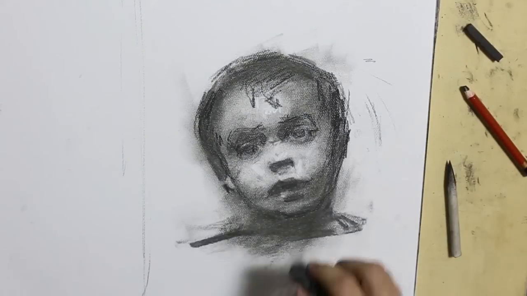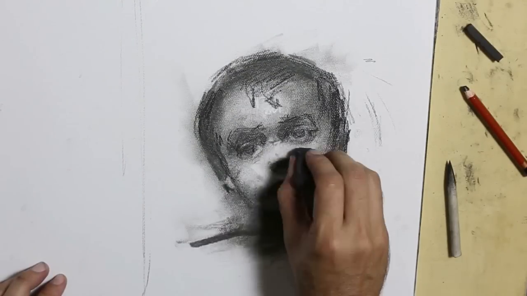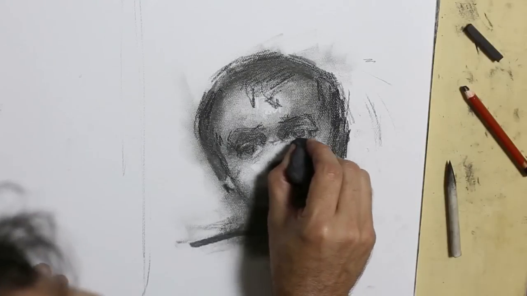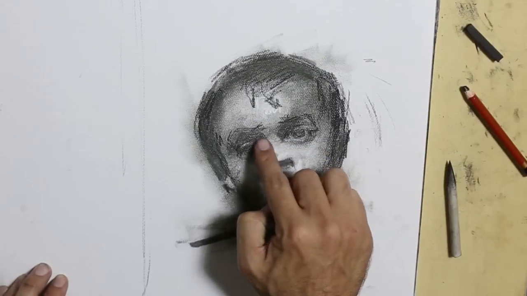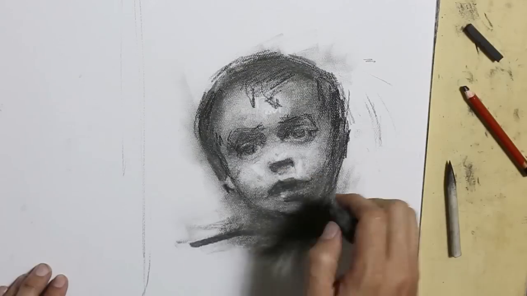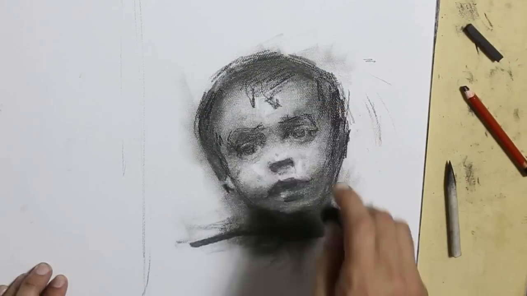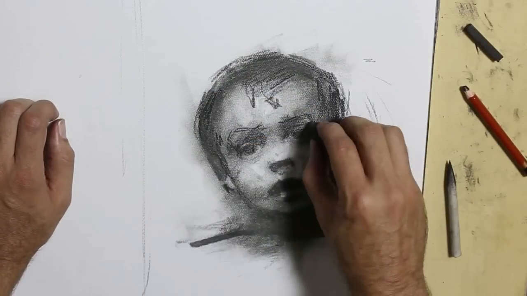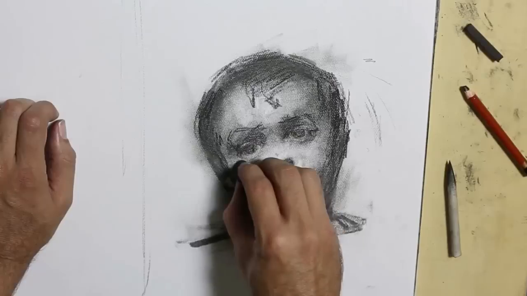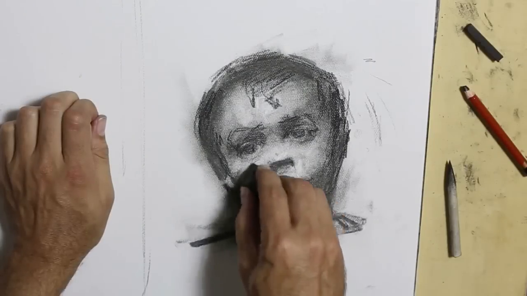One of the great things of working with charcoal is you paint both with darks and with lights. It's why charcoal is one of the closest approximations to painting that you can get in the drawing medium. At this point, I could leave it at any stage, but I do get in and I start to adjust the nose a little bit more.